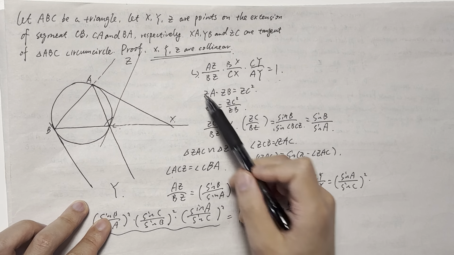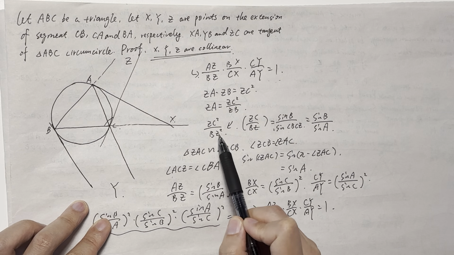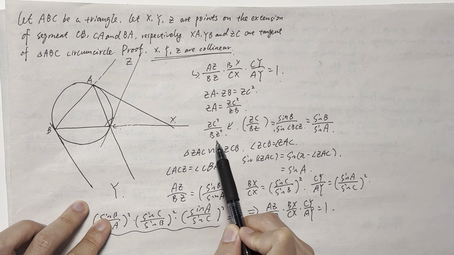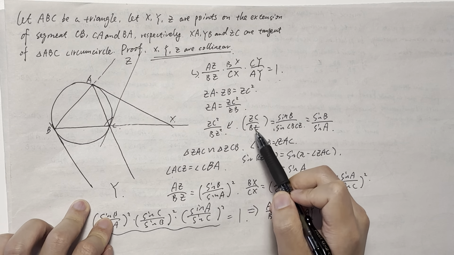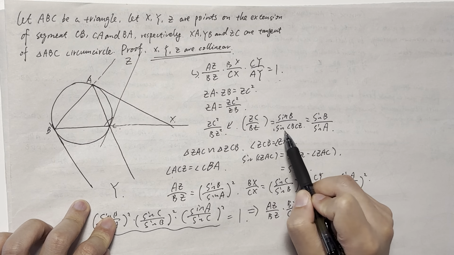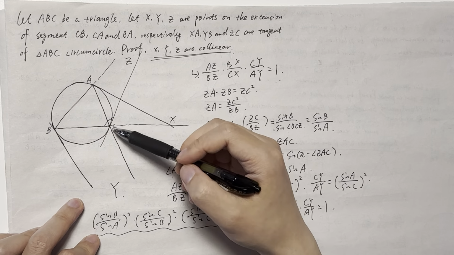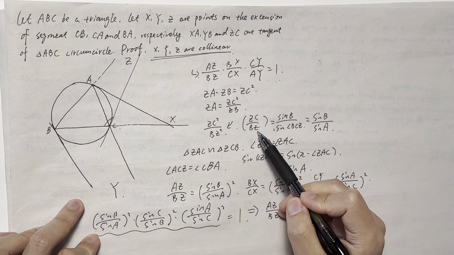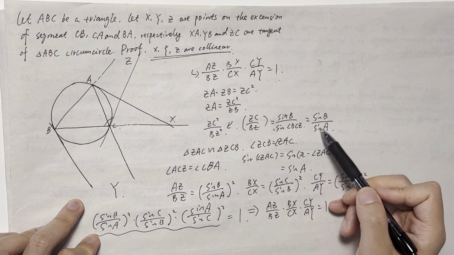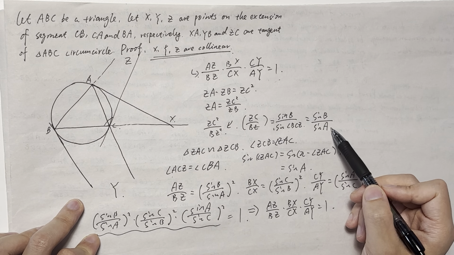Then we replace, and we want to know the ratio of ZC divided by BZ. We always transfer the segment ratio to the sine of the angle ratio, right?